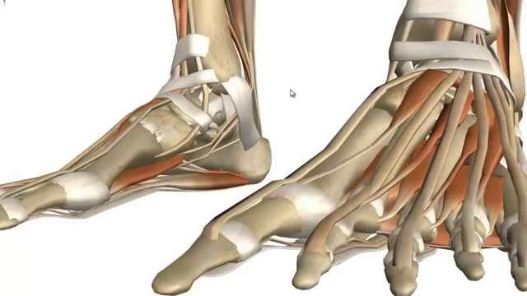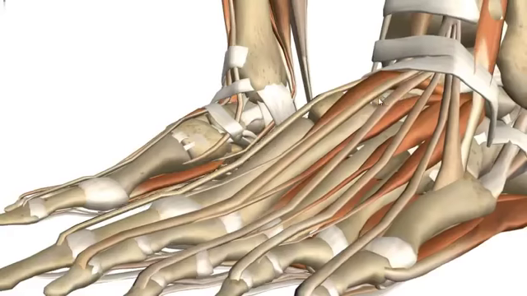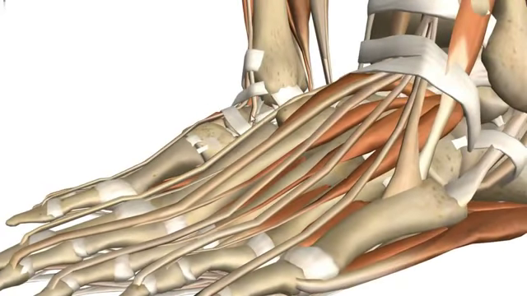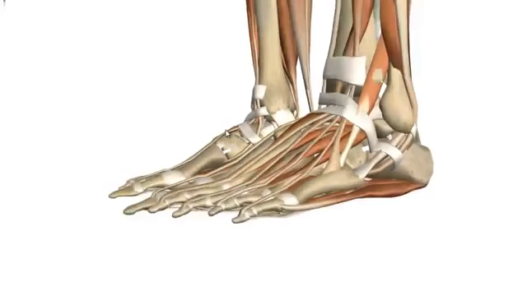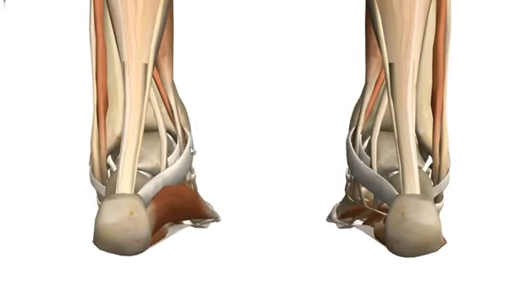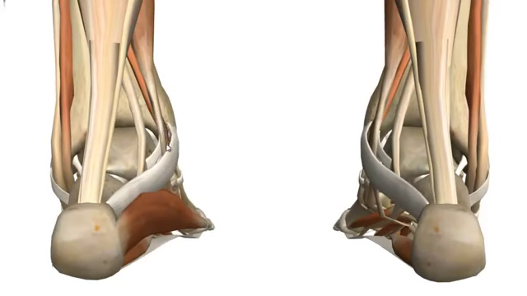I'll just rotate the model round. We're now looking at a posterior view. We can see the flexor tendons running behind the medial malleolus, inside the tarsal tunnel and underneath the flexor retinaculum.